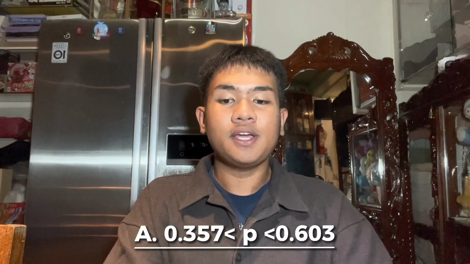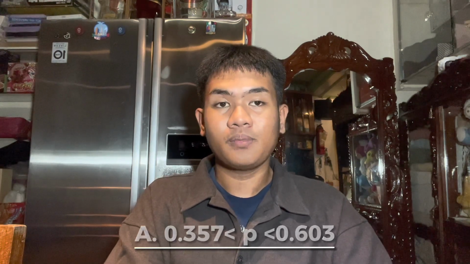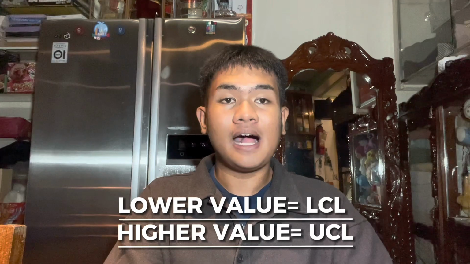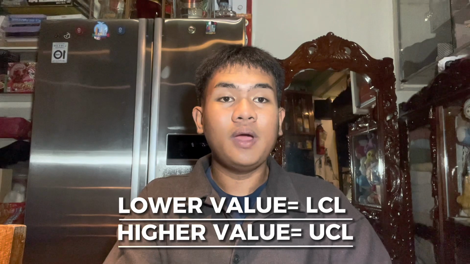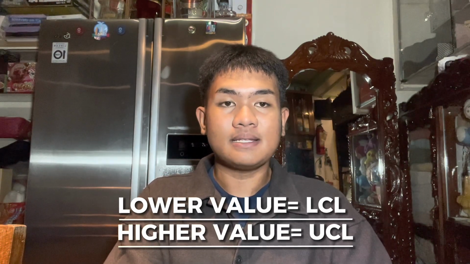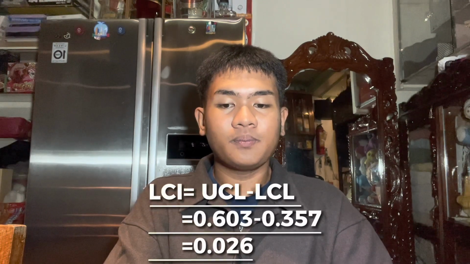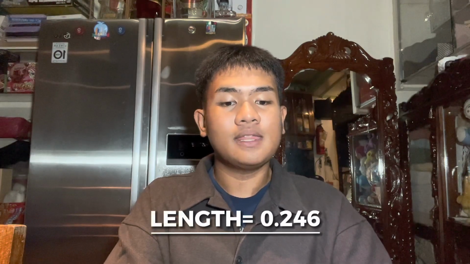Now, let us proceed with the first example. Find the length of the following intervals. P is between 0.357 and 0.603. When the number has a lower value, it is considered the lower confidence limit. And when the value is higher, it is called the upper confidence limit. Now, let us subtract the given interval limits, and the result is what we call the length.